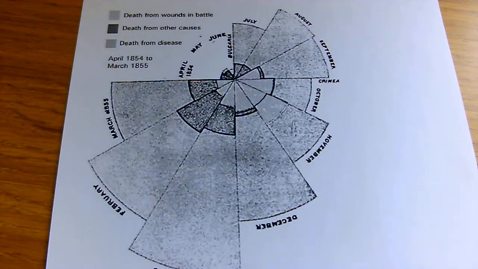Here we're looking at pie charts, how to draw them and how to read them. This is a very famous pie chart. This is the pie chart that a nurse called Florence Nightingale used when she came to Parliament to try to convince the MPs that the soldiers she was treating in the Crimean War were actually dying much more of diseases than in the battle, as they assumed.